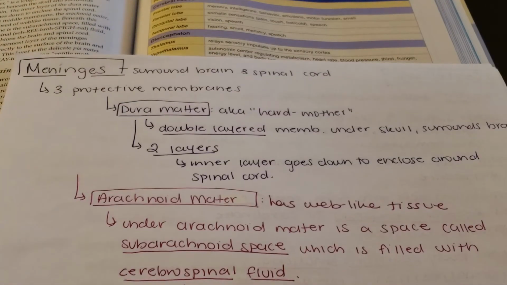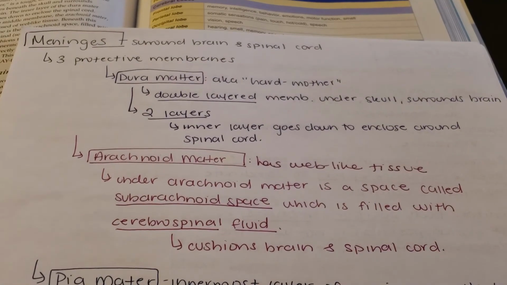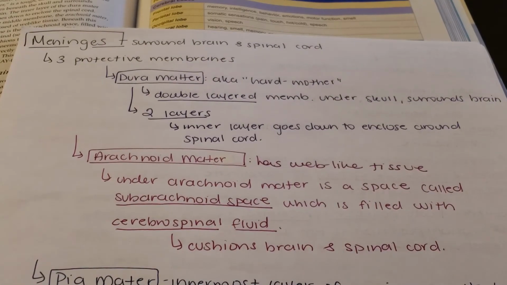So let's talk about the next layer right underneath the dura mater, and that's the arachnoid mater. This is a web-like tissue, and there is also a space located underneath it, and that space is filled with something called cerebrospinal fluid. This fluid is very important because it cushions your brain and your spinal cord, preventing injuries and protecting it from different things that could try to get in. So it's very important for the protection of your brain and your spinal cord.